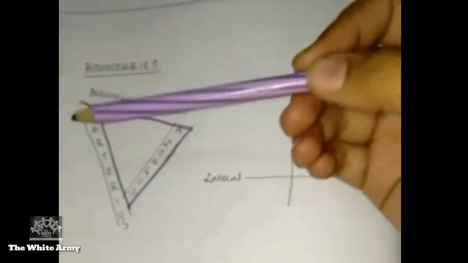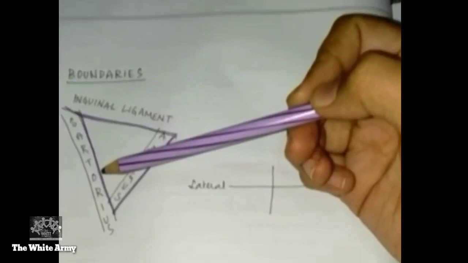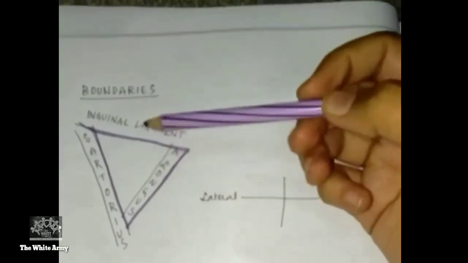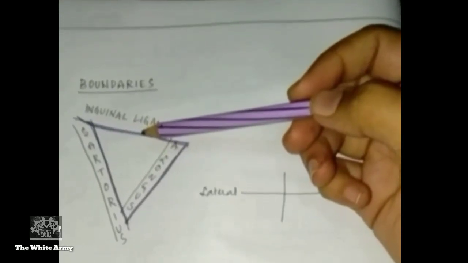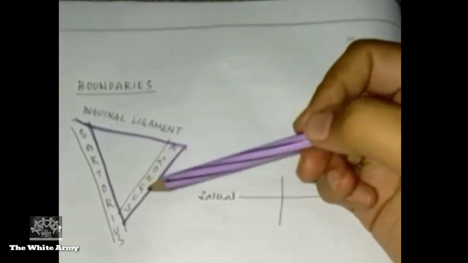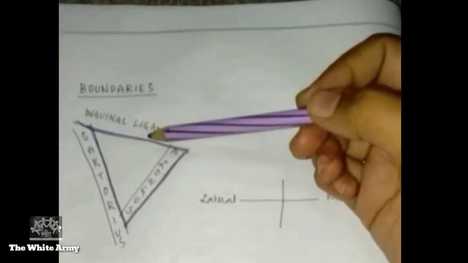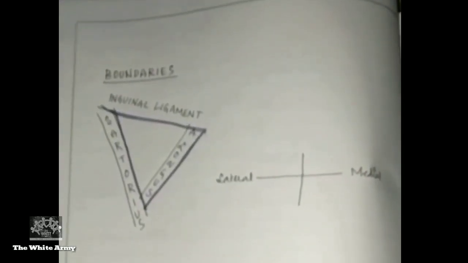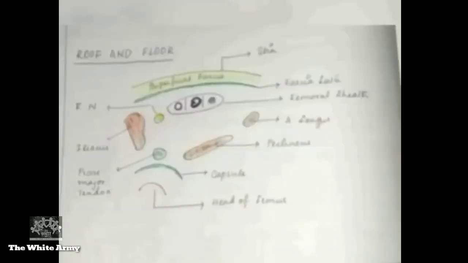It is bounded laterally by the medial border of the sartorius, medially by the medial border of the adductor longus, and above by the base of the inguinal ligament. Laterally sartorius, medially adductor longus, and above inguinal ligament. This can be remembered by the mnemonic SAIL: S for sartorius, A for adductor longus, and IL for inguinal ligament.